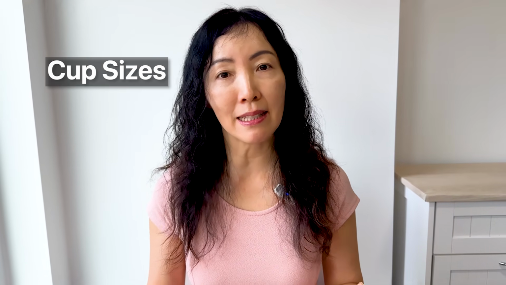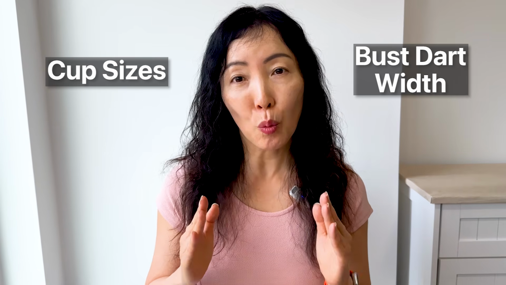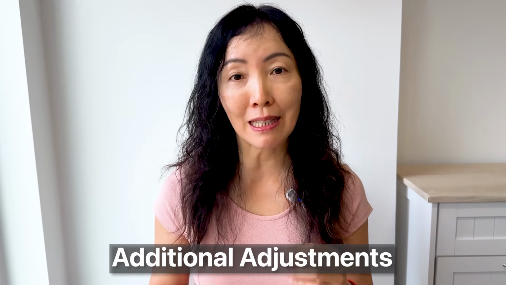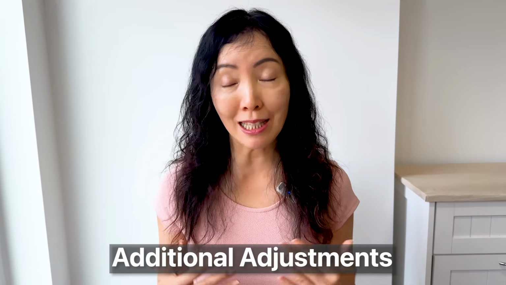To achieve a really good fit, you need to understand the cup sizes and how the bust dart width changes for each cup size. And on top of that, there are always additional adjustments depending on the individual's body shapes. So there's quite a lot involved. Because of that, I can't cover everything in just this one video.